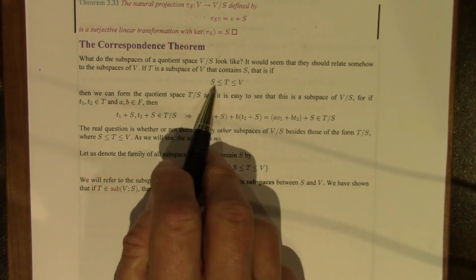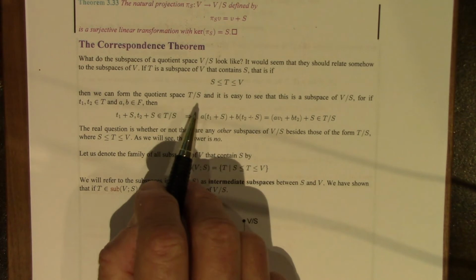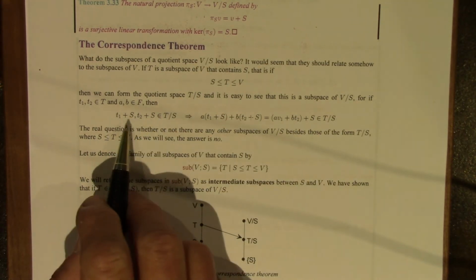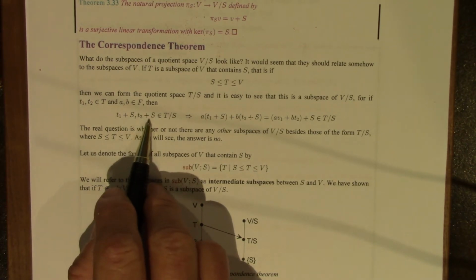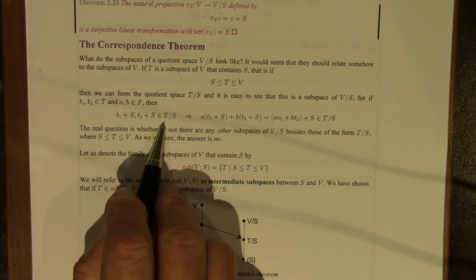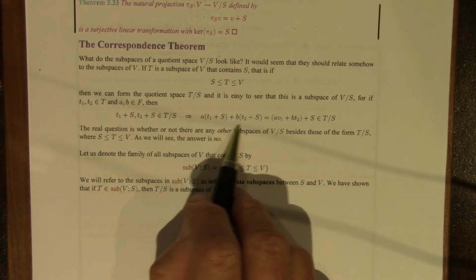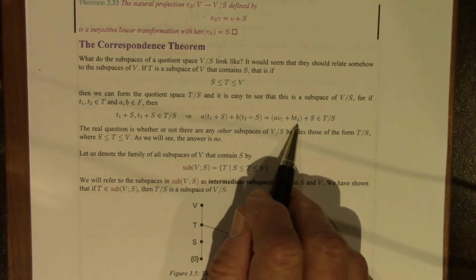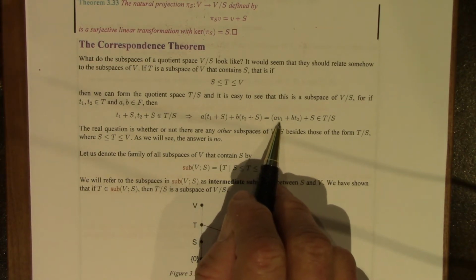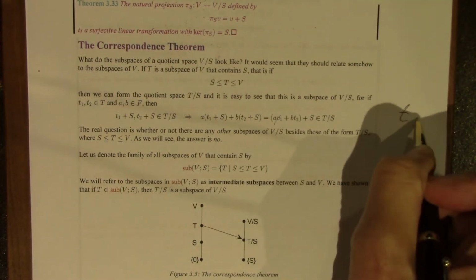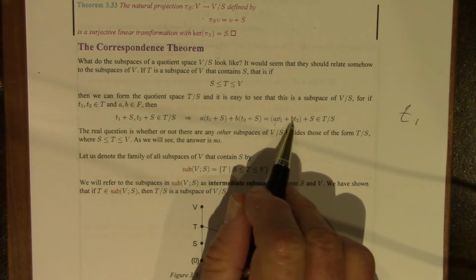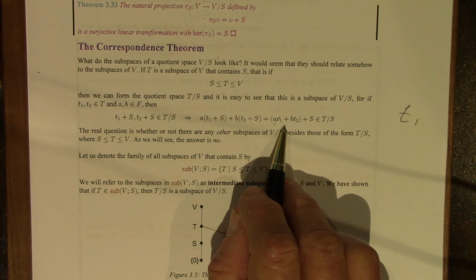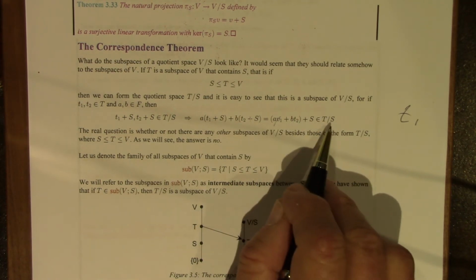T is a vector space in its own right. S is a subspace of T as well as of V. And T mod S is easily seen to be a subspace of V mod S, because if we take two vectors in T mod S, so t1 plus S and t2 plus S, and we form a linear combination of those cosets, coset arithmetic allows us to write this: a t1 plus b t2 belongs to capital T because capital T is a subspace, and so the coset belongs to T mod S.